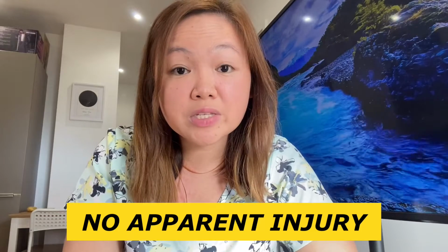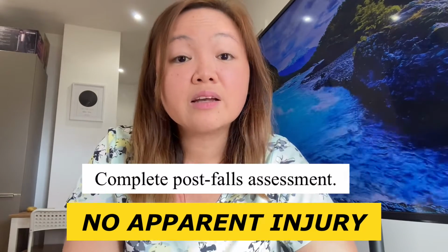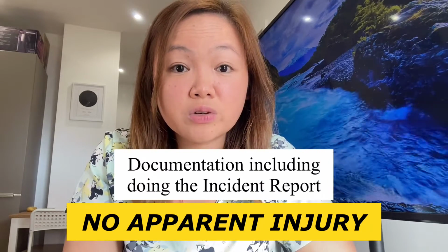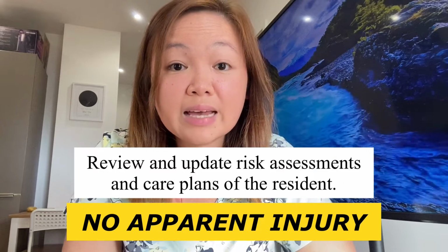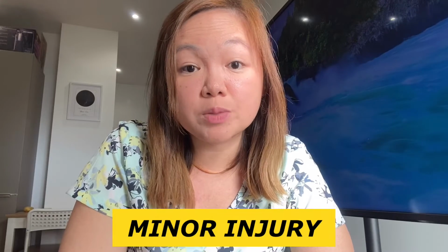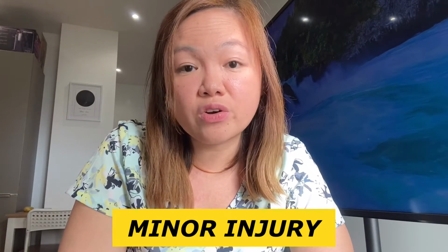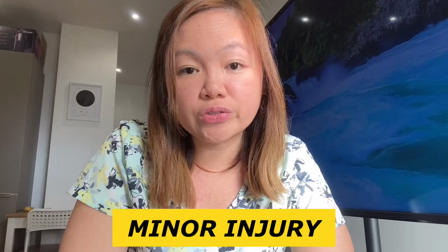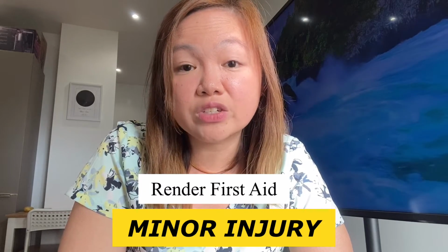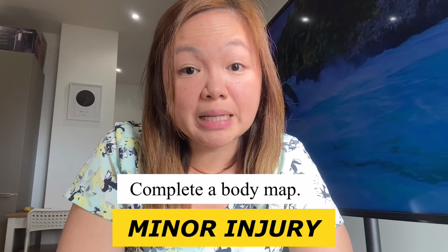Aside from that, the nurse has to complete the post-falls assessment, notify the GP and the relatives of the resident, and do the documentation such as completing an incident report and updating the risk assessments and the care plans of the resident. If the resident sustained a minor injury such as bruises, minor wounds, and discomfort, you have to add these actions. You have to do first aid such as wound dressings or giving analgesics, and you have to complete a body map. Those are the actions that you will add on top of the basic interventions that you will do in case of any falls.